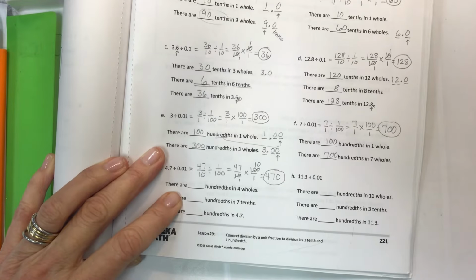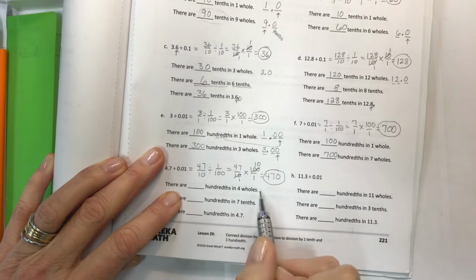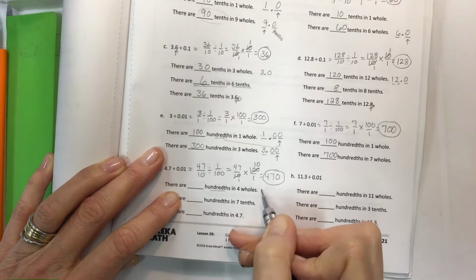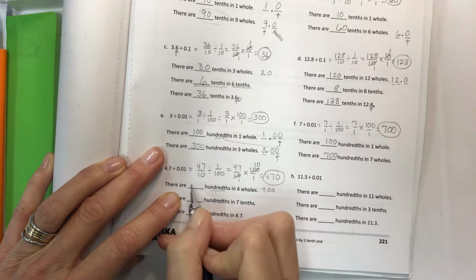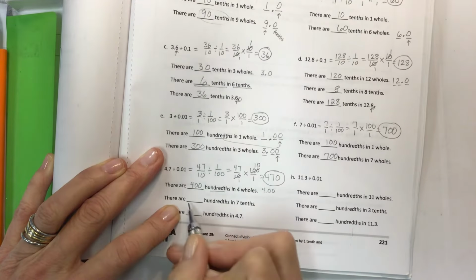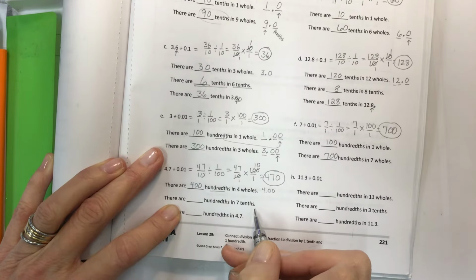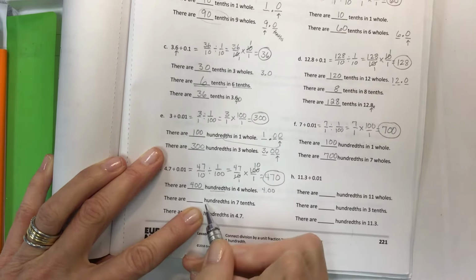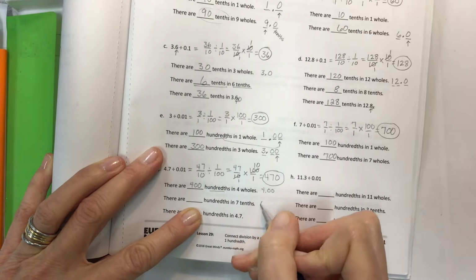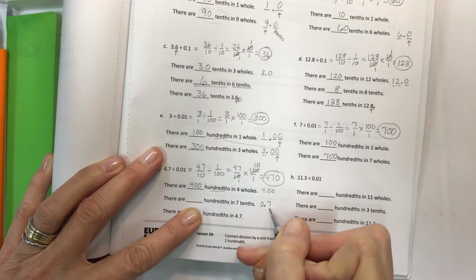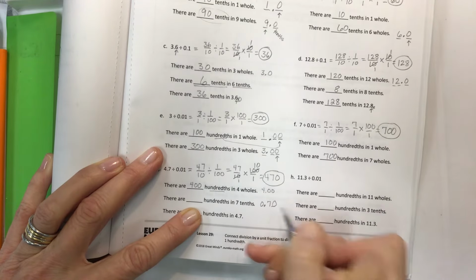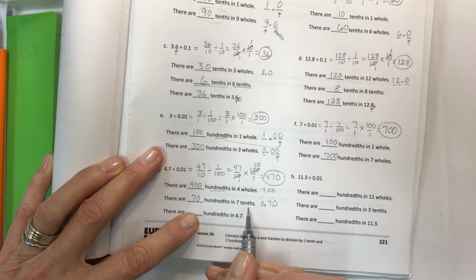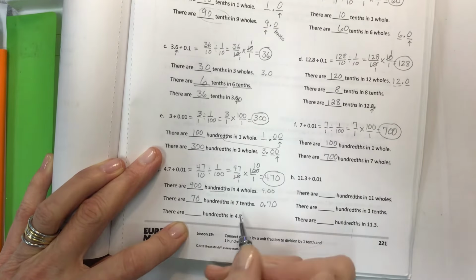Now, looking at this with our place value positions, how many hundredths in 4 wholes? Okay, 400 hundredths. How many hundredths in 7 tenths? Now, this one is not repeating the 6 tenths. It's how many hundredths in 7 tenths. So if I have 7 in the tenths place, but they're asking me to get to here, then there are 70 hundredths in 7/10. Now, how many hundredths in this?